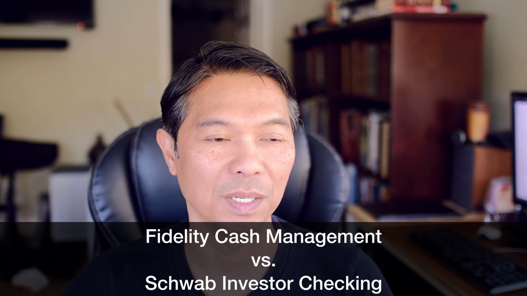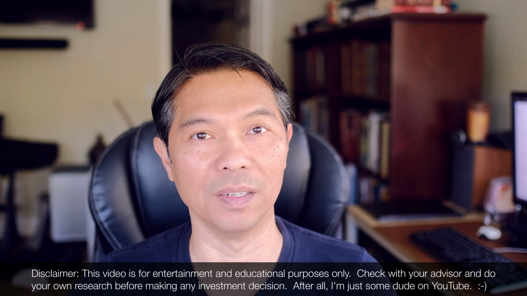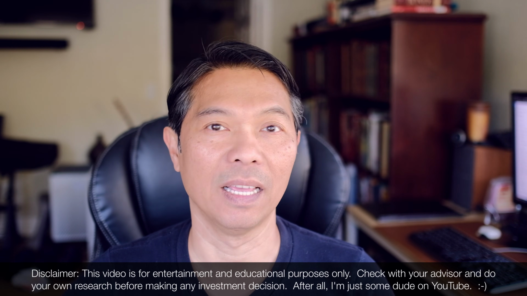A viewer asked me to do a quick comparison between Fidelity's cash management account and the Schwab Bank investor checking account, so here we are. Starting off, we're going to look quickly at the features of the different accounts, and then we'll do a side-by-side comparison, and lastly I'll tell you which one I'm using and my reasons for that.